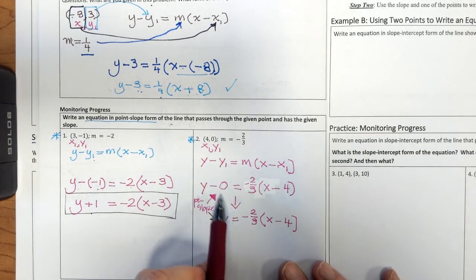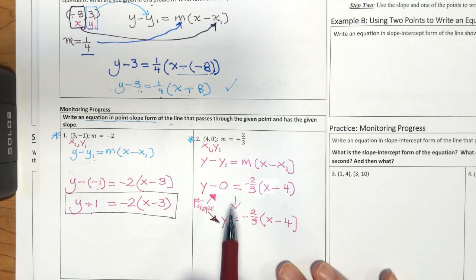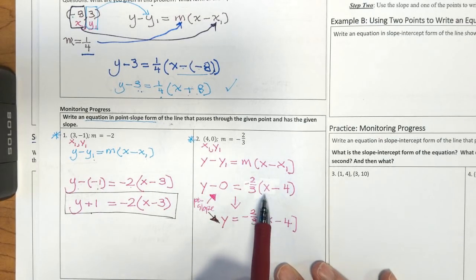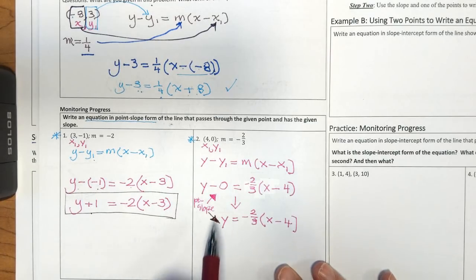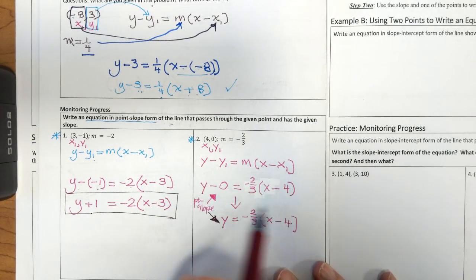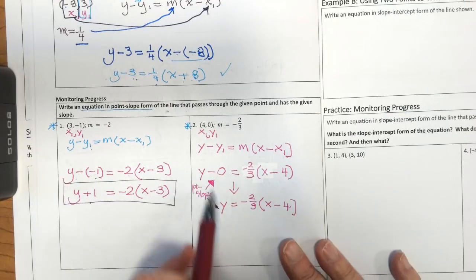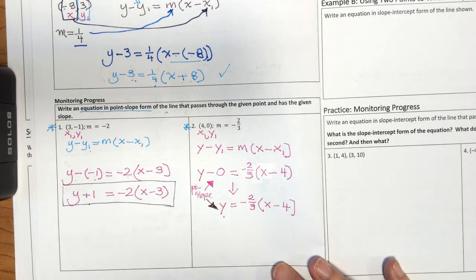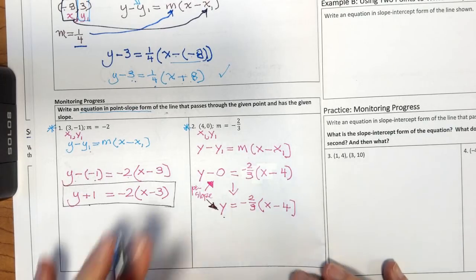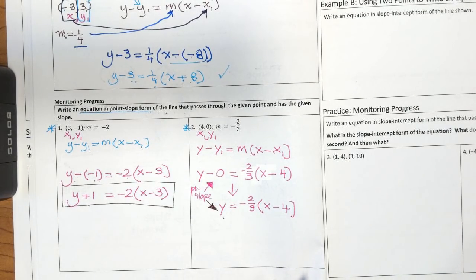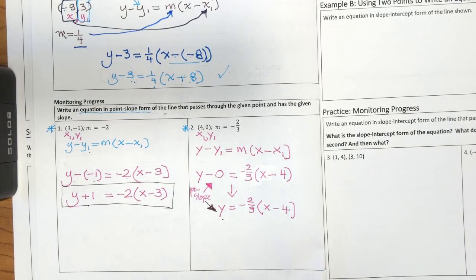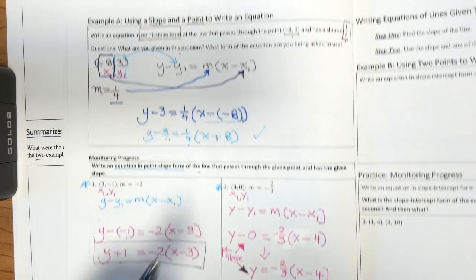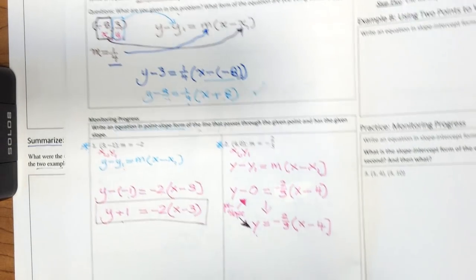I did the same thing with 2. You'll notice that when I did that I got y minus 0, and I've got -2/3 times the quantity of x minus 4. Therefore, I went in, and you could leave it like this. I don't have a problem with that. Or you could have simplified it down to y is equal to -2/3 times the quantity x minus 4. So that's example A. You're given a slope, and you're given a point, and you write an equation, and you actually left it in point-slope form.